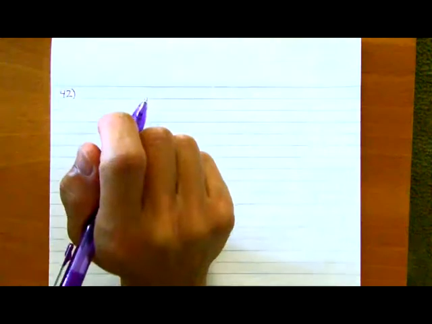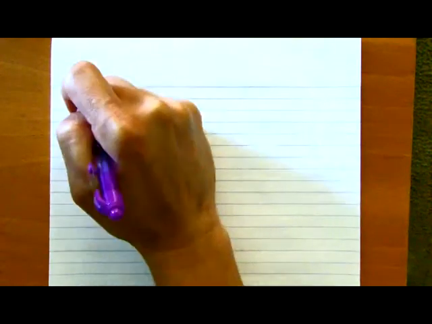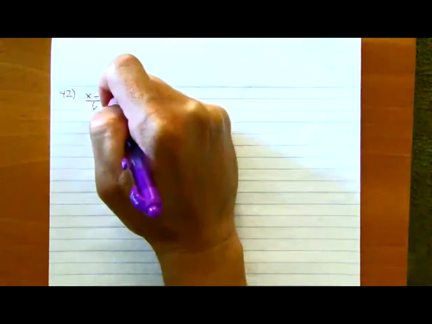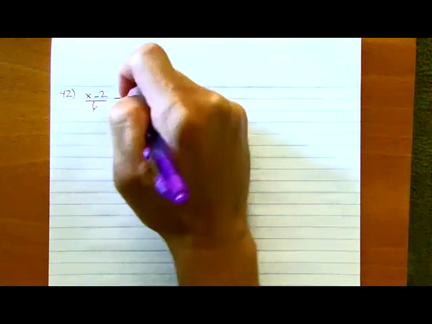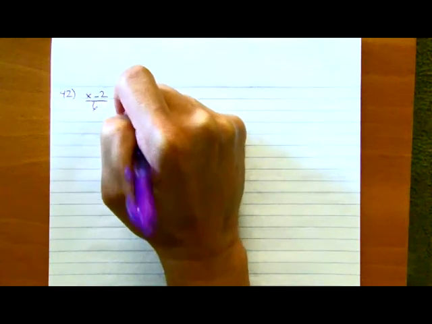Number 42. x minus 2 over 6 minus x plus 1 over 3. Okay, so first step, you want to get the denominators to be the same.